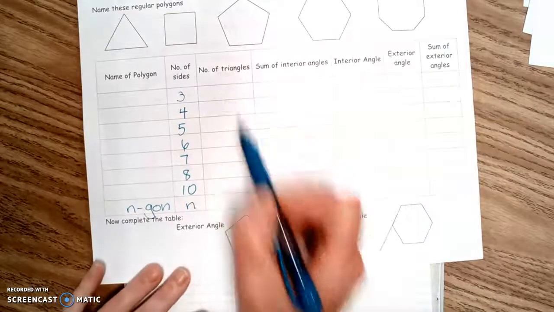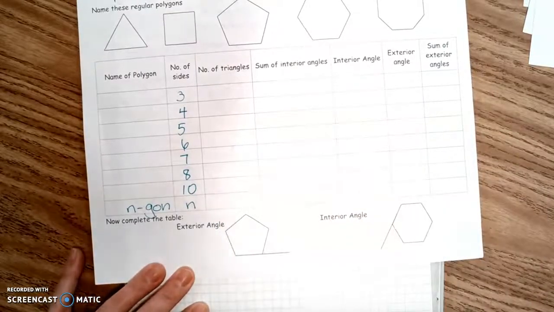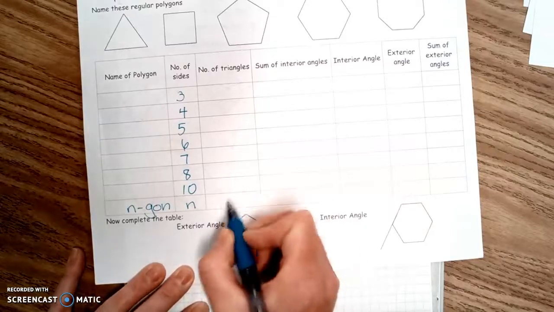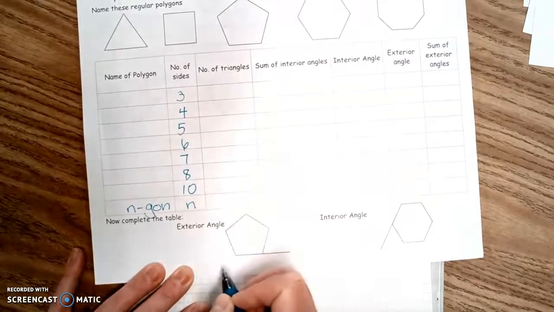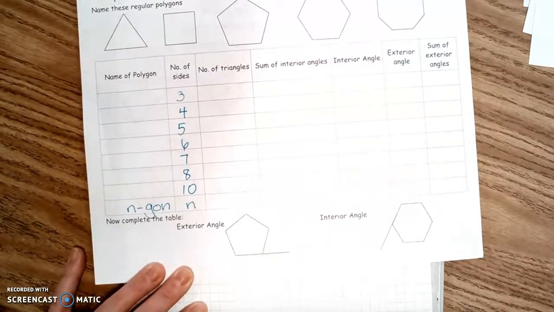And then in each of the columns, you're going to calculate, use your calculator or the Desmos Scientific Calculator, and complete each of these boxes. So to get the number of triangles inside, do you remember from yesterday, how do we get the number of triangles? It was an easy little trick.